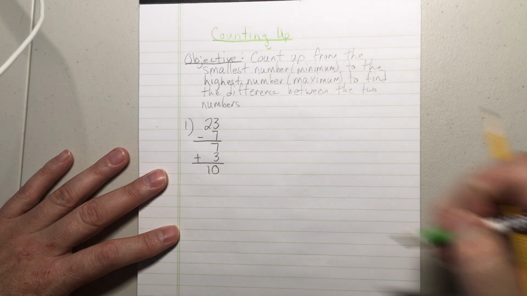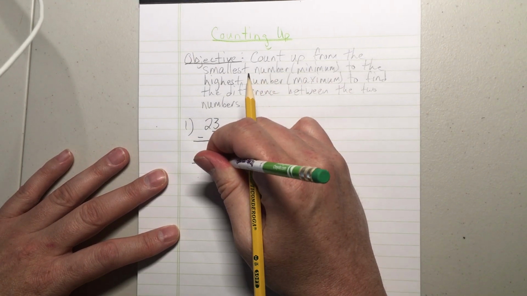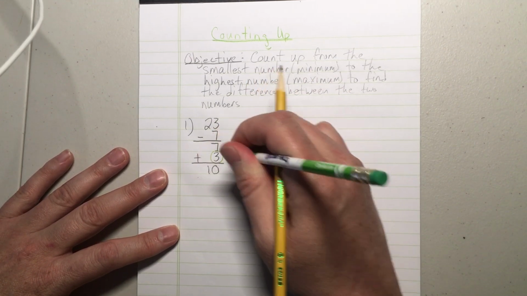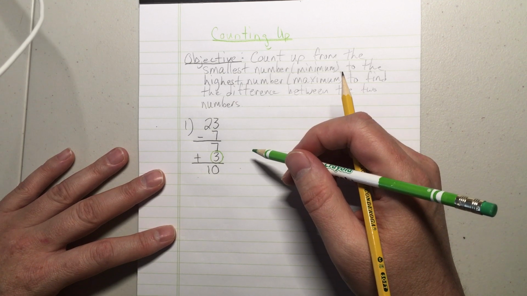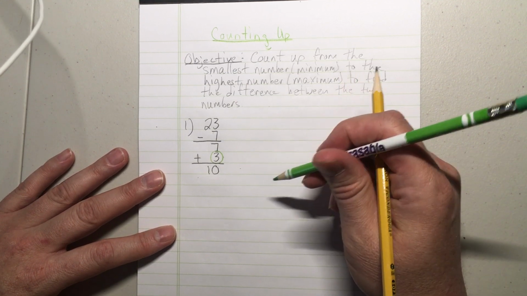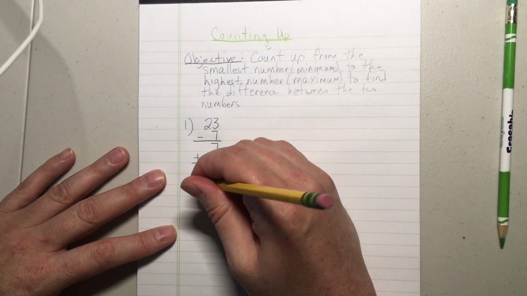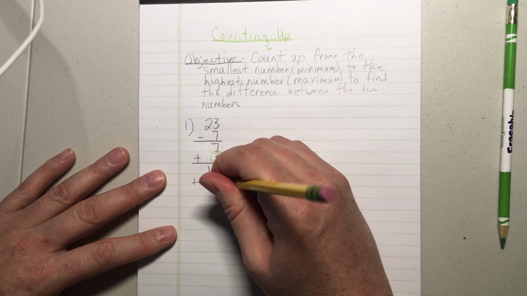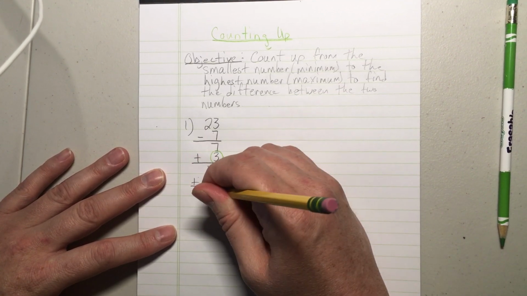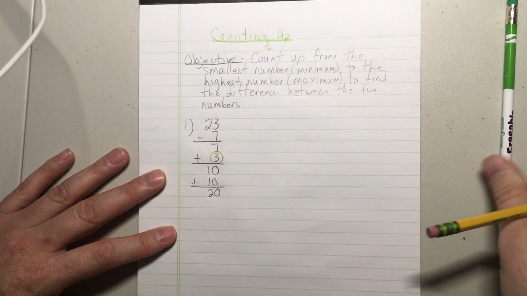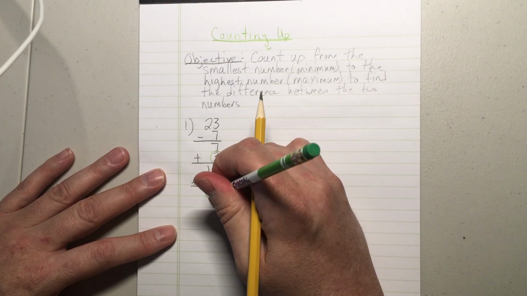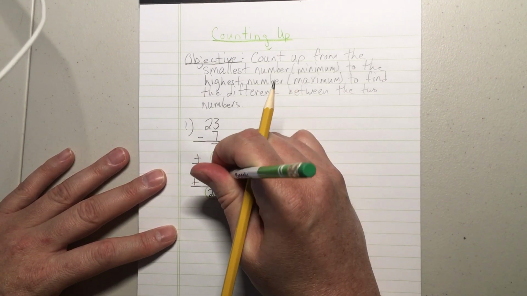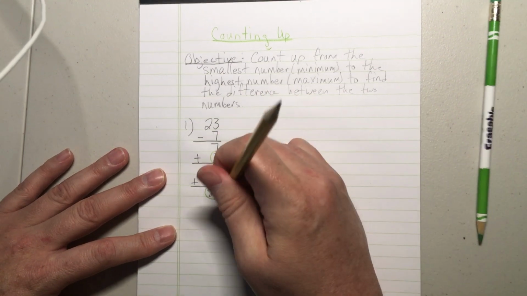What I like to do, and what I've taught my students, is to circle essentially what are partial sums, or part of the answer. So now maybe I want to add another 10 here. Now I'm at 20. Oops, I actually circled the wrong number.